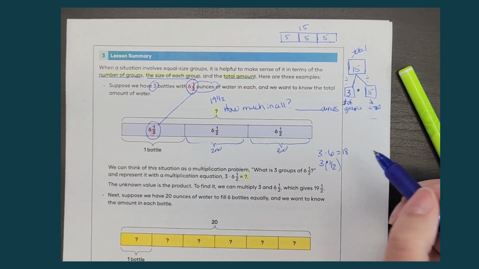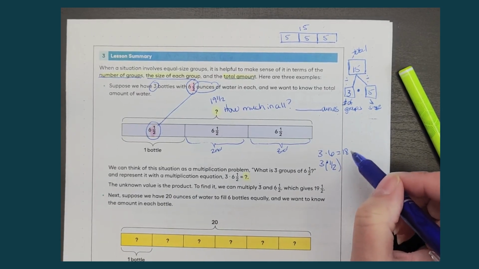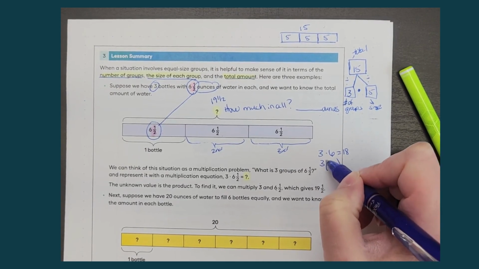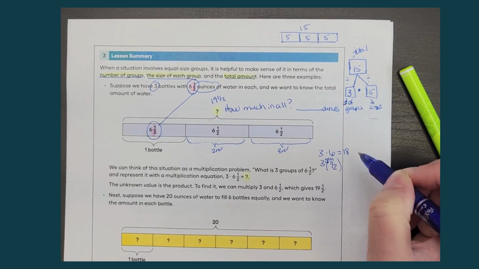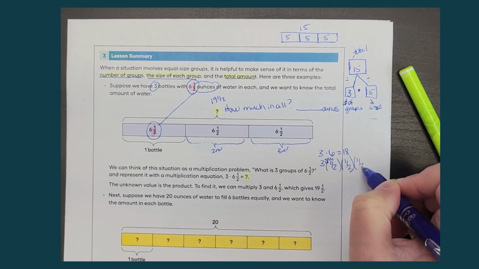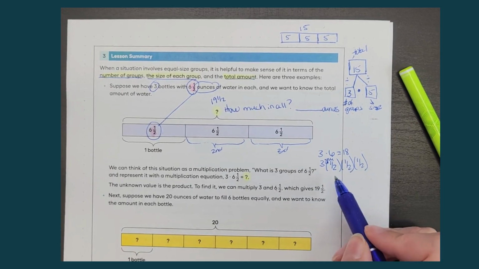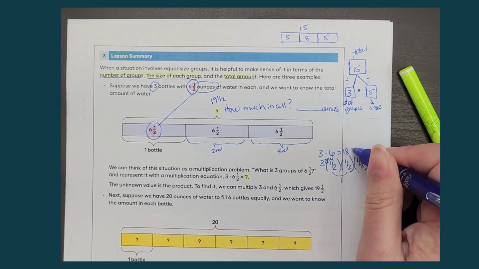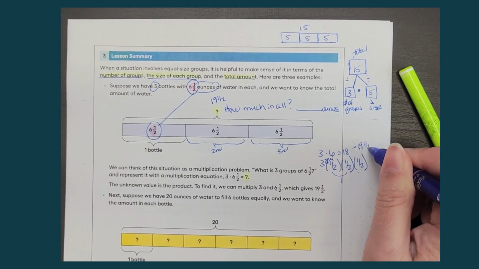See, like I said, I made a mistake here as I'm thinking it through out loud. So I'm going to look at this as I have 3 groups of 1/2. So I have 1, 2, 3, right? So I have one more whole. So that gives us 1 1/2. So that's going to be 19 1/2.